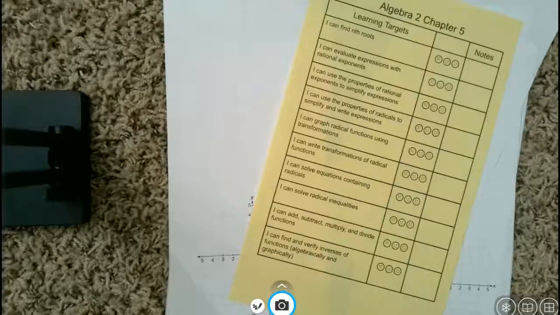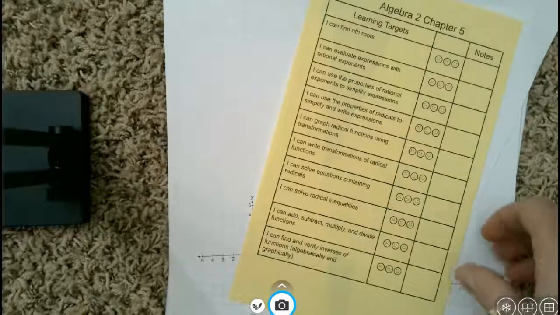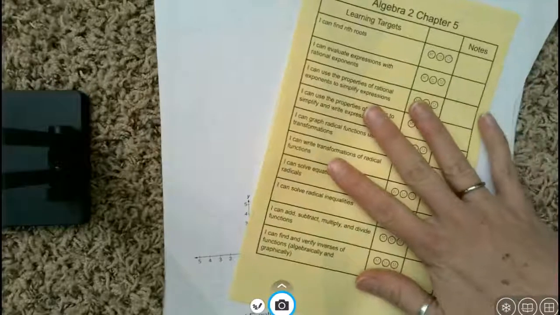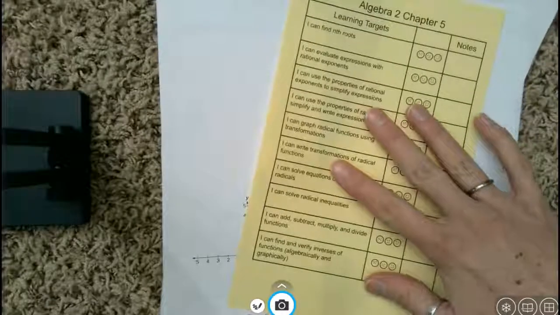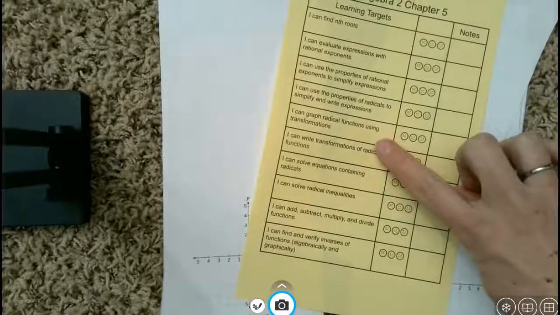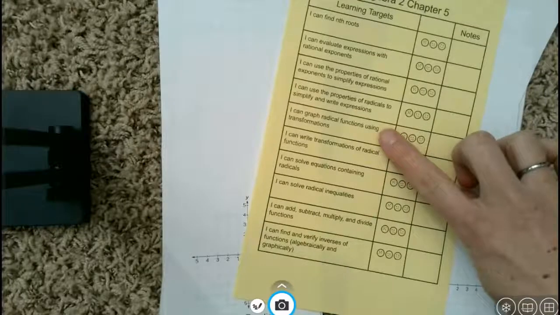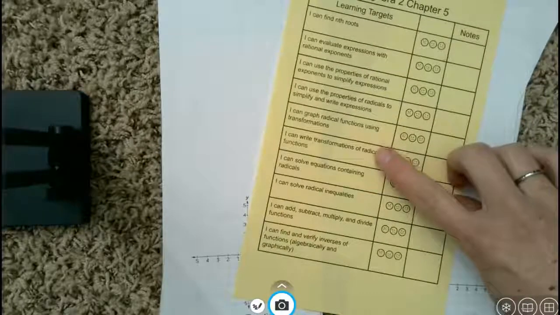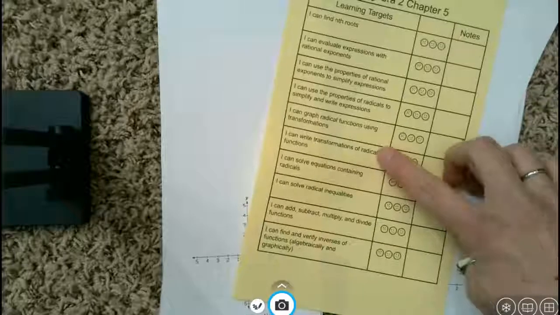All right, here we're going to walk through our notes and look at really graphing these radical functions. Okay, so this is for 5.3. So we always want to start with our learning targets, right? So here's our learning target sheet, and we're really focusing on these two today. I can graph radical functions using transformations, and I can write the transformations of those radical functions.